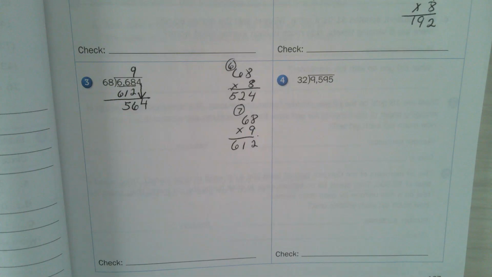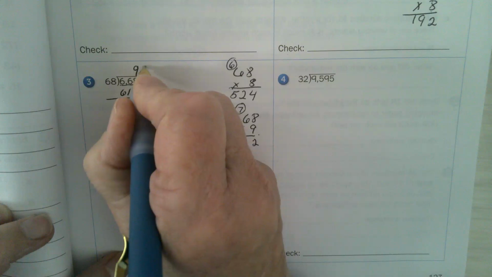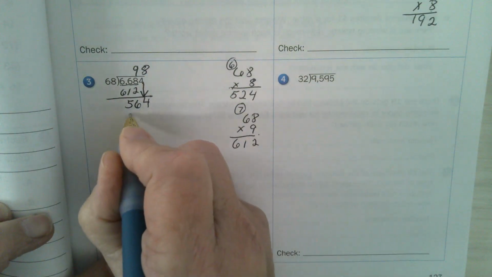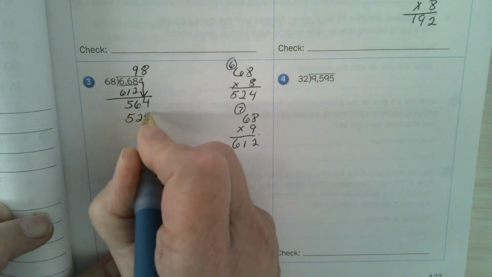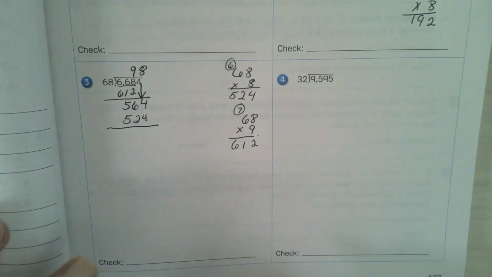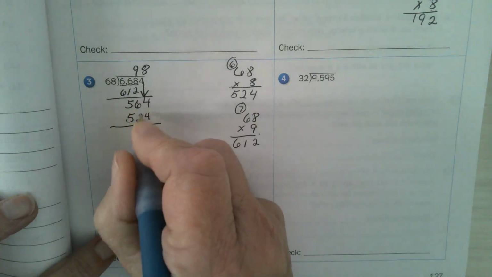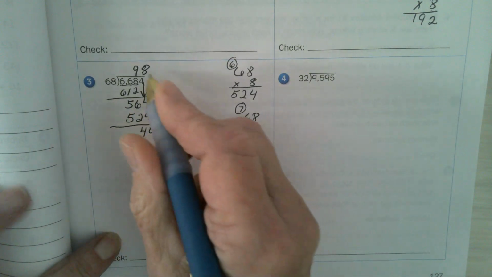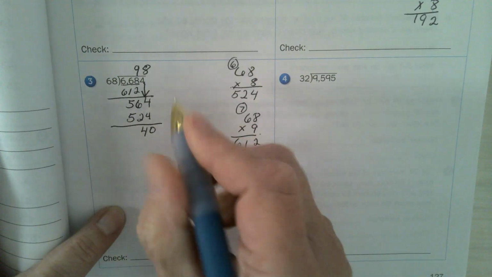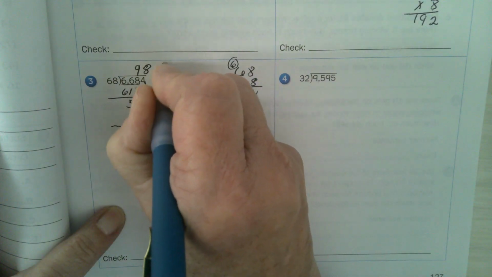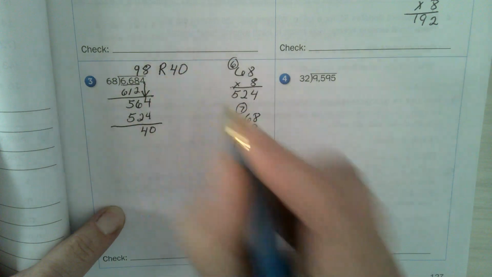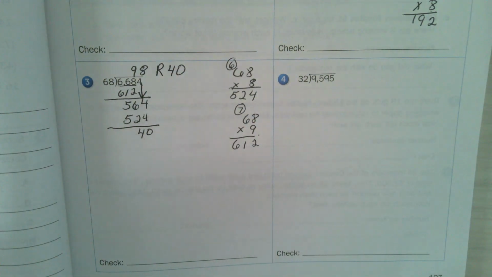What did you get? Yes. It's an 8. Very nice. Put an 8 above the 4. Put down 524 underneath that. Subtract. 6 minus 2 is 4. There are no other numbers to bring down, so it's 98, remainder 40. Any questions?